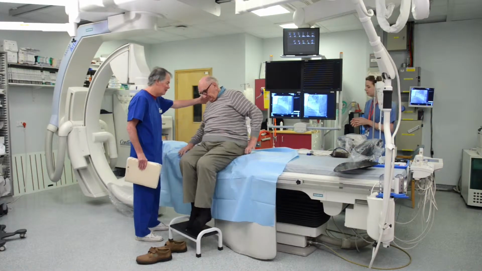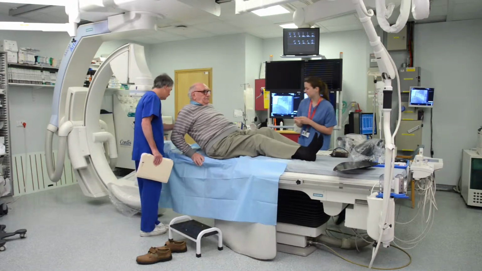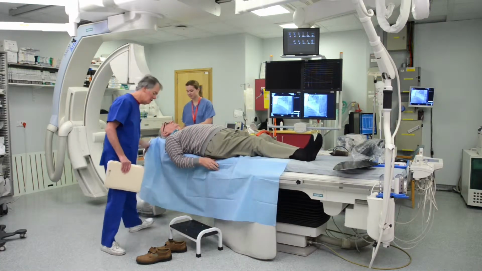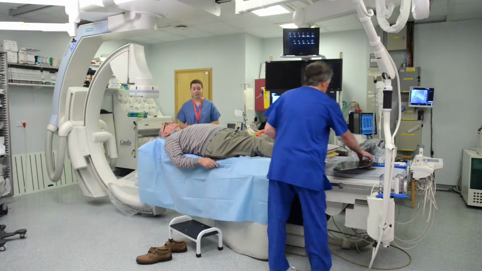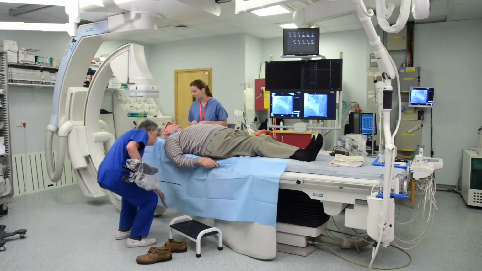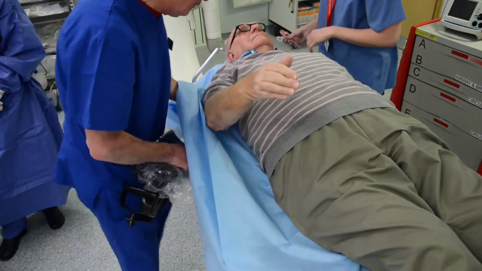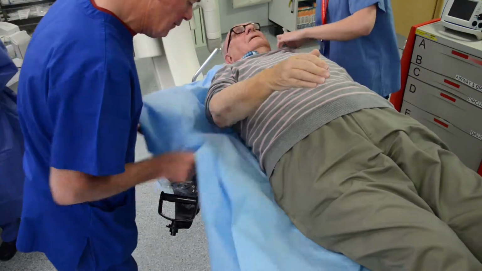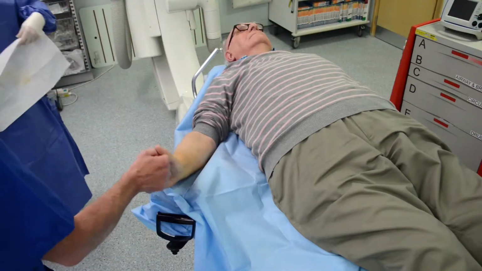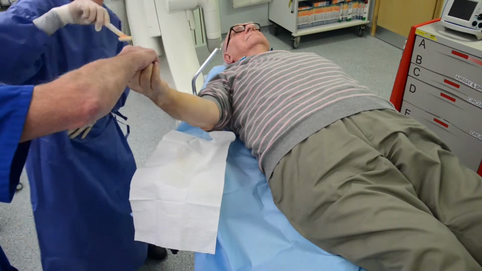In the lab, you will be asked to lie on an X-ray table. A cardiac physiologist will attach you to a set of leads on your chest, arms and legs, which will record your ECG and pulse. Your blood pressure will also be recorded. If your procedure is from your wrist, your right arm will be placed on an arm board. A nurse will clean the area of incision, which could be your wrist or groin.